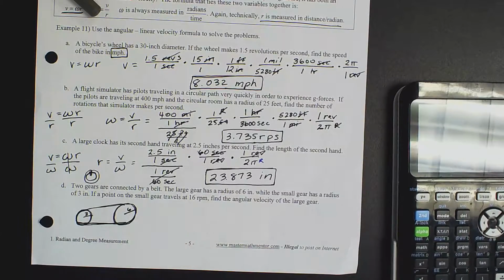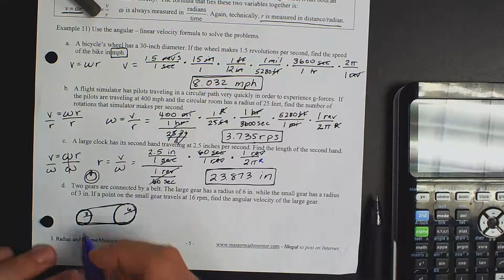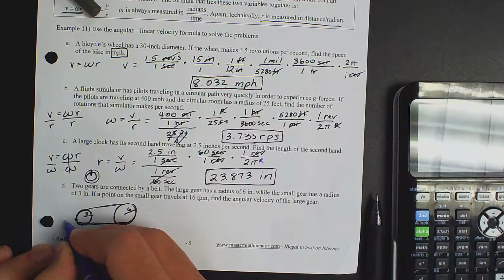Now, if you're looking at this problem, here's what it says. The large gear has a radius of 6. It has a point here. At some point on the small gear, it's traveling at 16 RPMs.